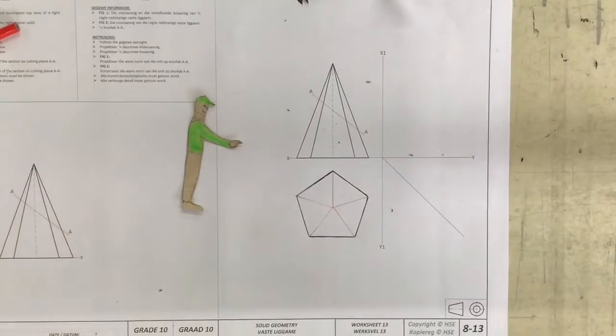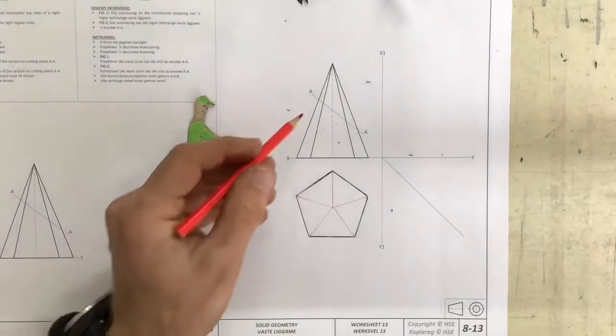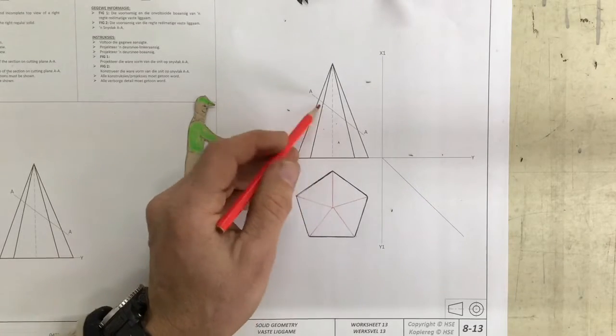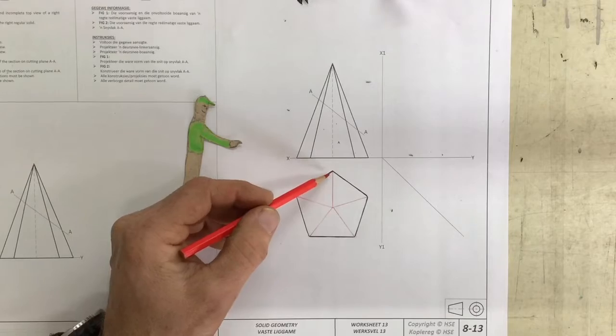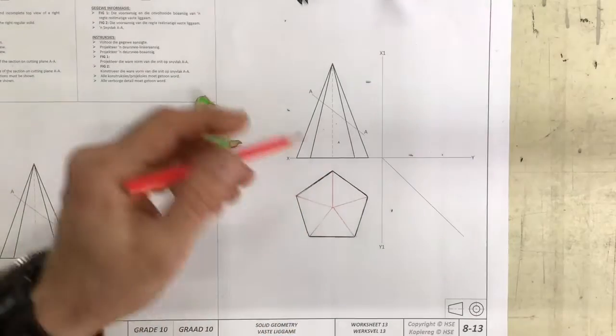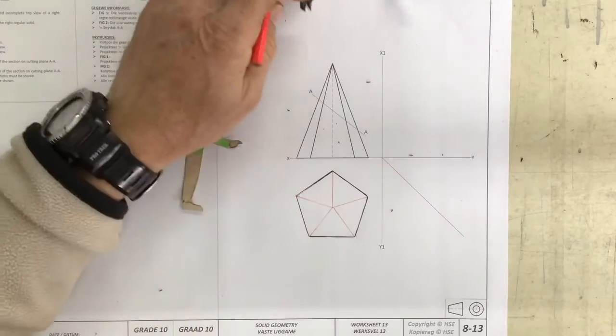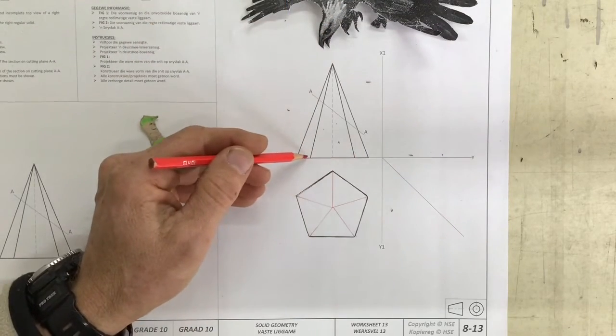We're looking at the solid geometry of this pentagonal pyramid, and you can see that they've given us a cutting plane over here. What you need to do is, first of all, just darken in that edge over there, going around the pentagonal base. The reason I can draw that in dark is that my eagle looking down here will be able to see a very dark base over there.